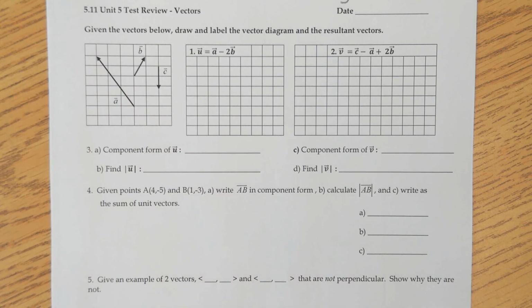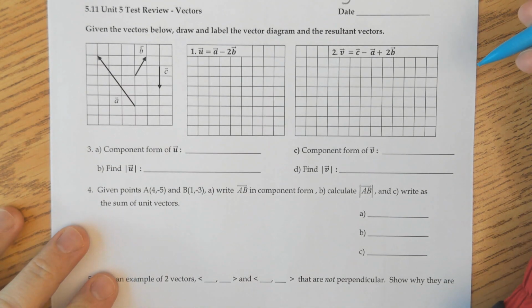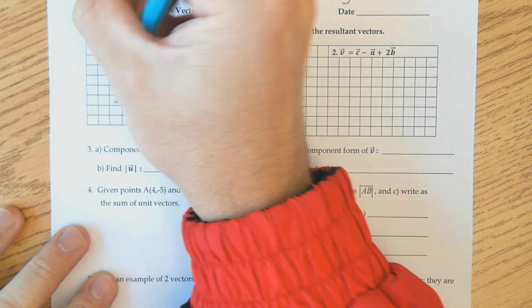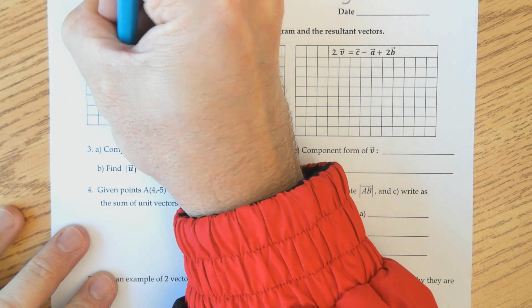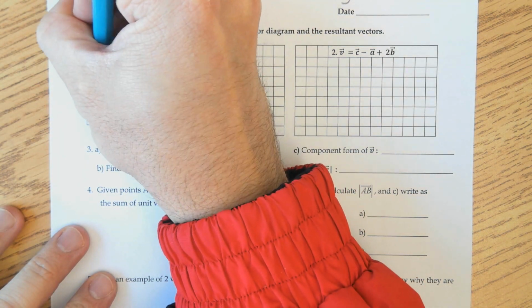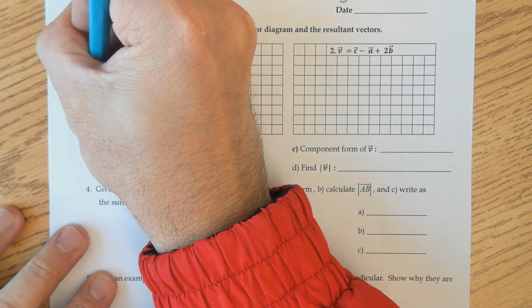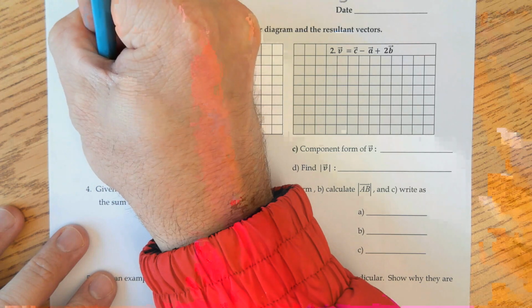All right, here we go. Test review. Okay, so first thing we want to do is go ahead and write our components for all of these vectors. So it looks like I'm going left 1, 2, 3, up 4, 5. Okay, so A is negative 3, 5.